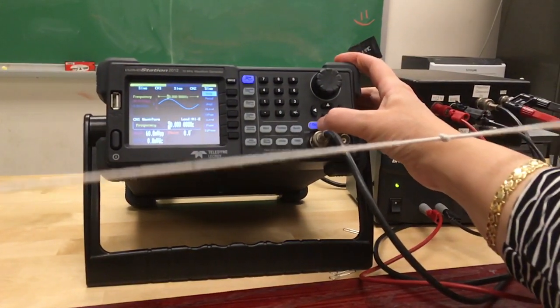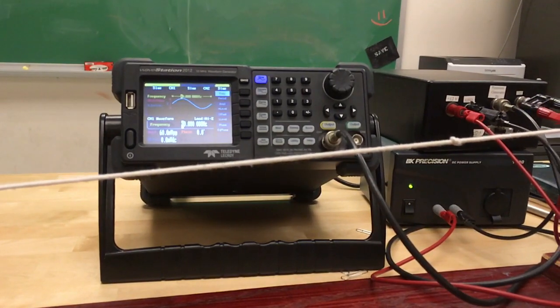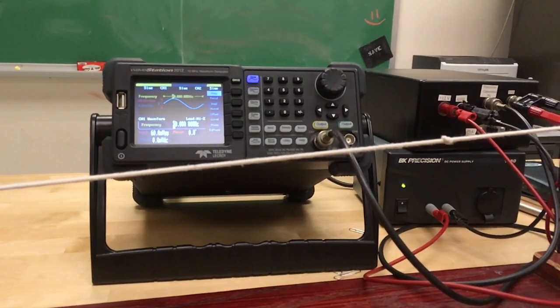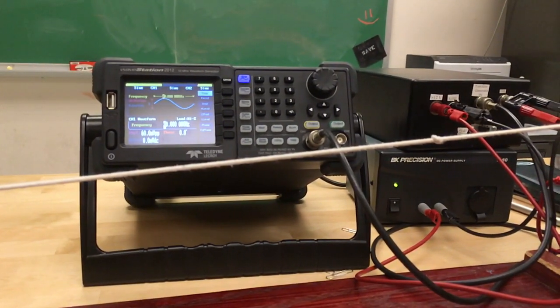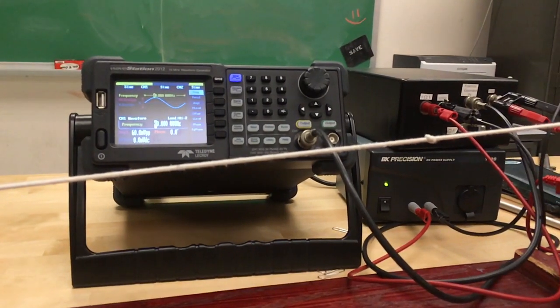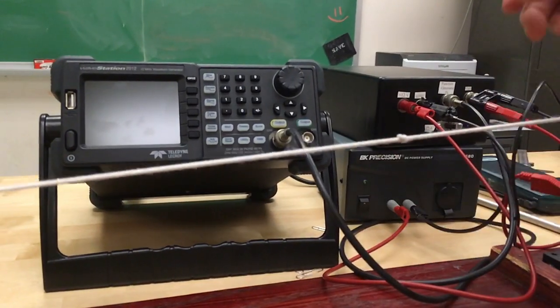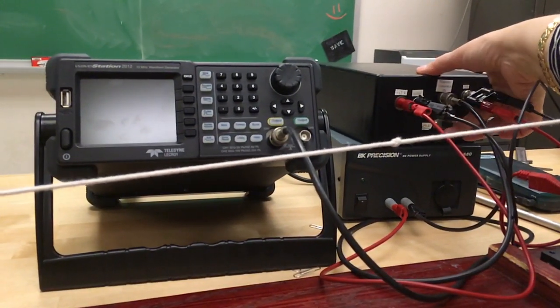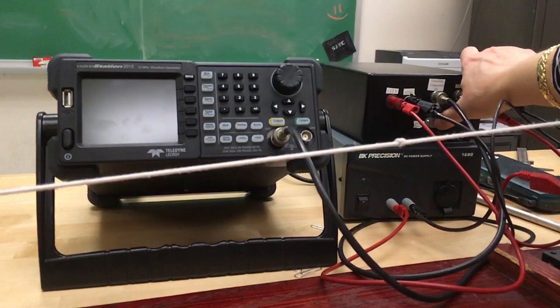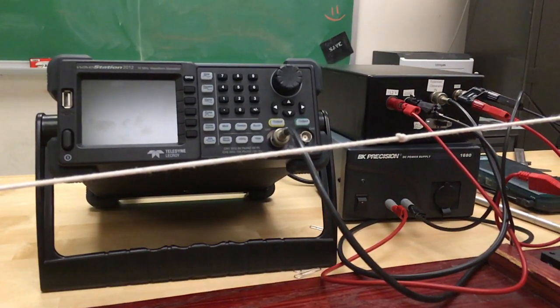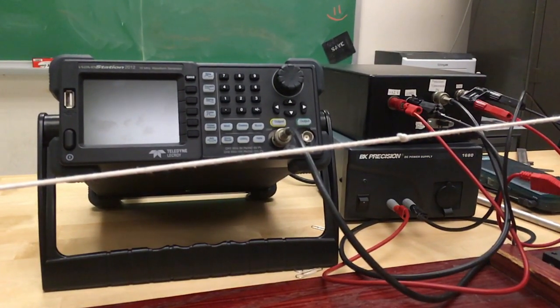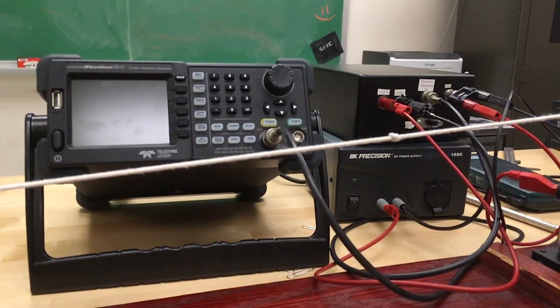So the first thing you should do is just press this output so that there is no signal being sent to the rest of the equipment, and then turn off the function generator, the power supply, and the amplifier. So this is the standing waves experiment, and it is the last one for the semester.